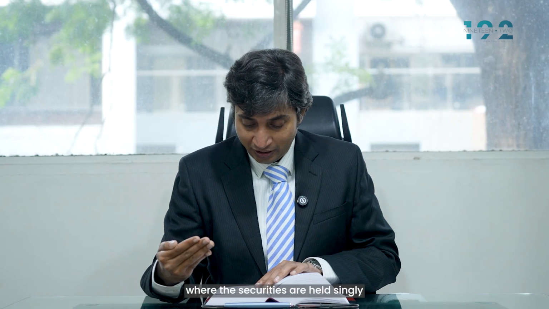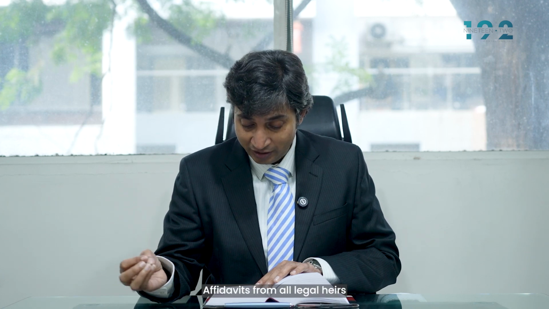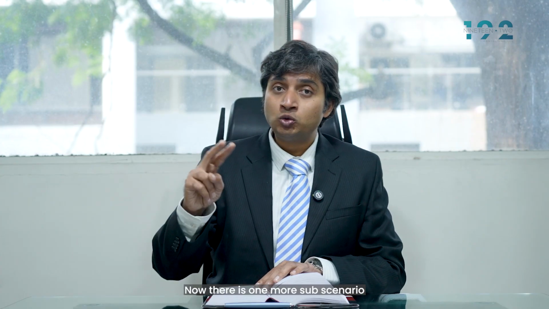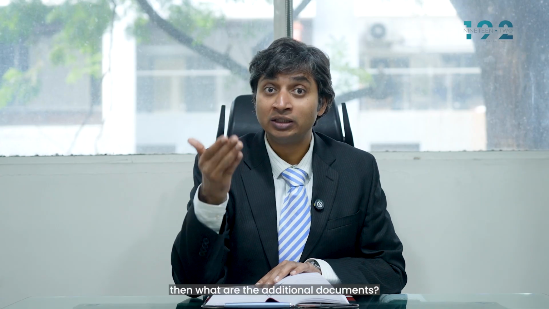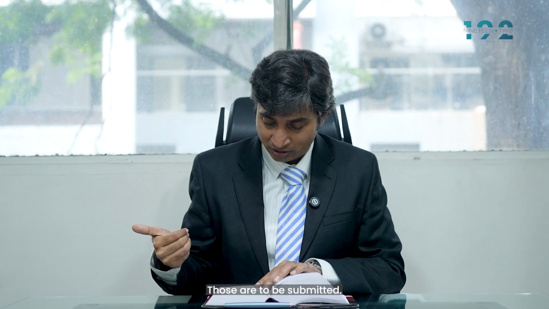Scenario number 2, where the securities are held singly without nomination, then the following documentation is required in addition to scenario number 1. What are the additional documents? Affidavits from all legal heirs made on appropriate non-judicial stamp paper. Now there is one more sub scenario: if the securities are held singly without nomination and the value of such securities exceeds 5 lakh rupees, then what are the additional documents to be submitted? Succession certificate, probate of will, letter of administration or any other decree.